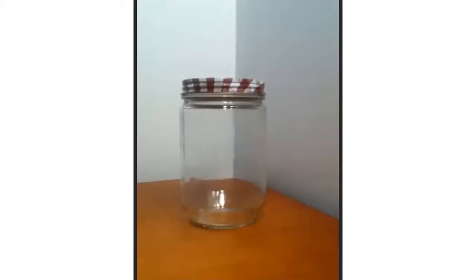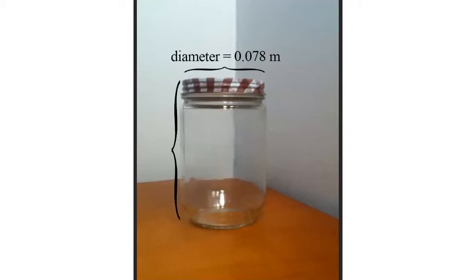The object I chose to study was an empty peanut butter jar with a lid diameter of about 3 inches, or 0.078 meters in SI units.